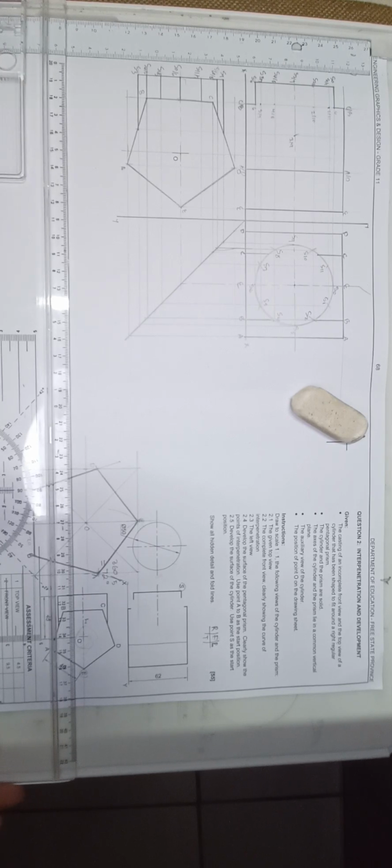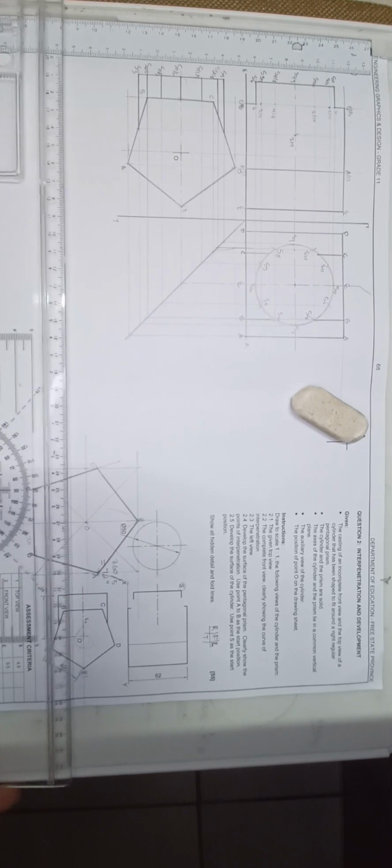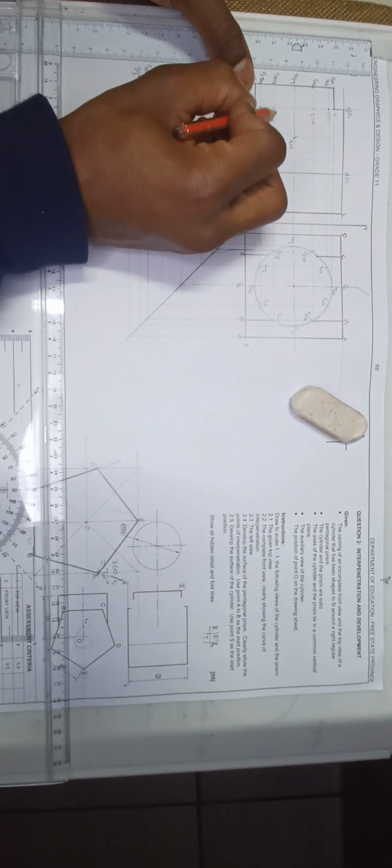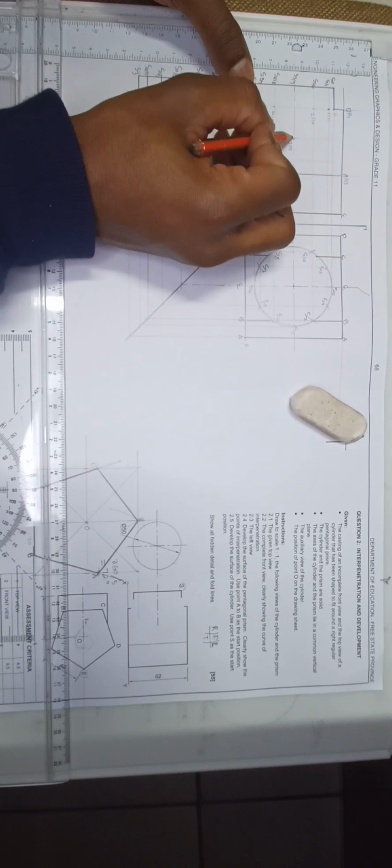So what you will need to do is join all your points. You can join them with freehand, or you can use your flexi curve.